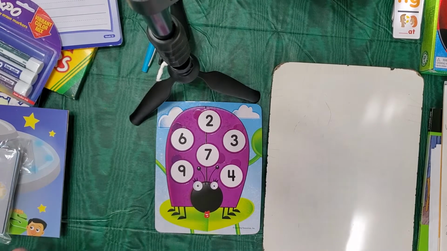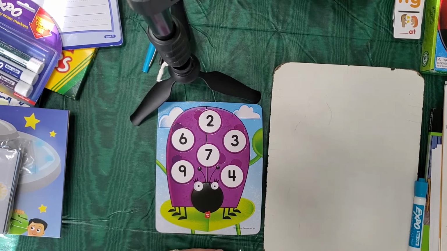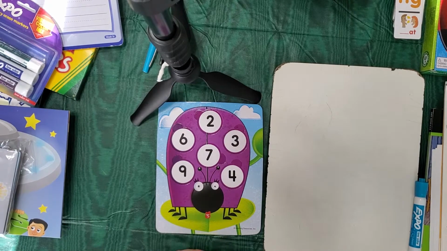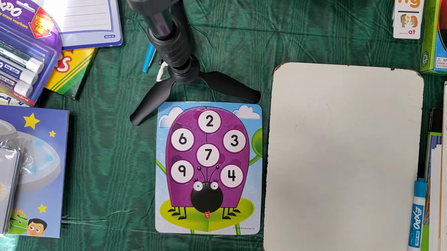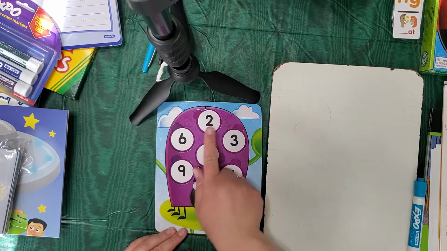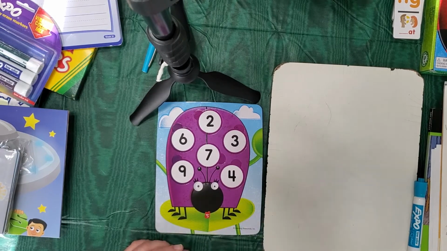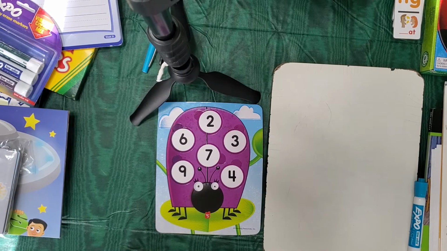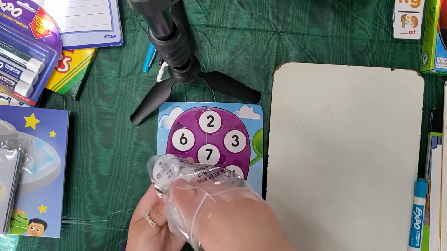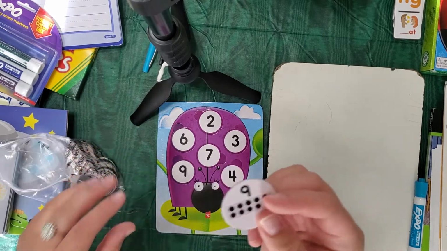For our next video, we are going to play a math game. This is a 10 frame making 10 game that we're going to turn into a little bit of an addition game too. We have our little ladybug, and we have the numbers 9, 6, 2, 7, 3, and 4. What we're going to do is we want to make 10. So we're going to pick a dot out of my bag, and we're going to look.